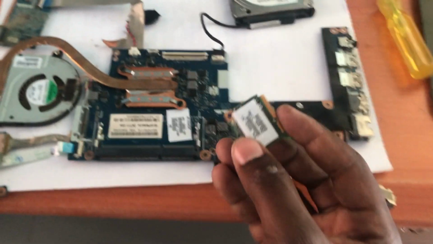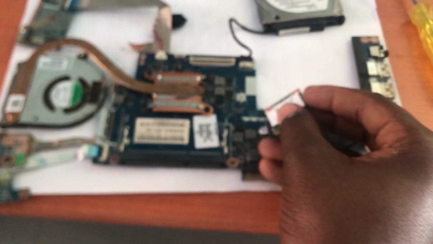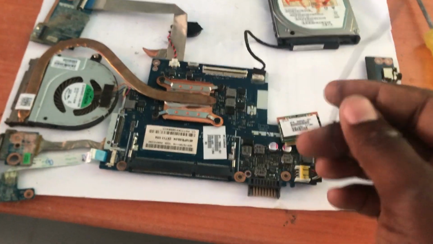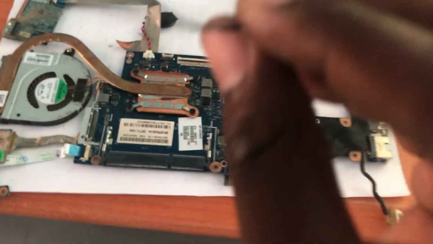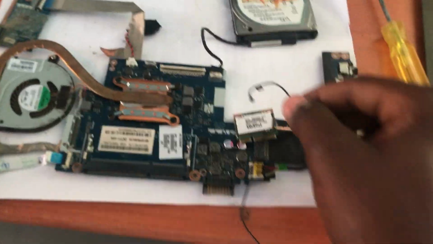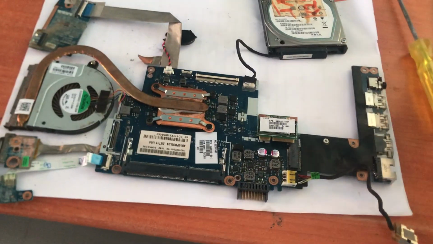When you have this in your computer, it is the one that will enable your computer to connect. If you see, it has almost 2 cable connectors. There are usually 2, a white and a black cable, looking something like this. They plug onto one of these as the aerial. It's more like an aerial for allowing good connectivity.